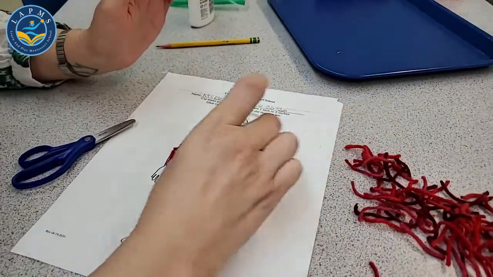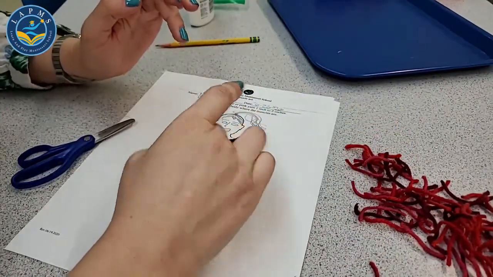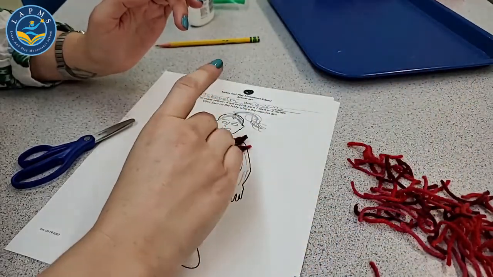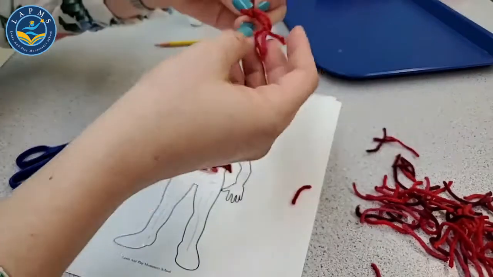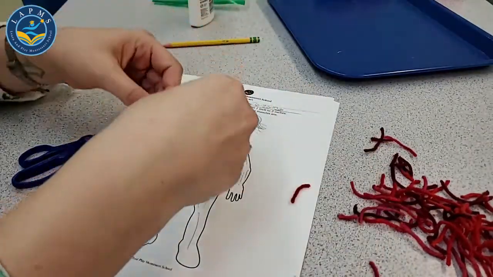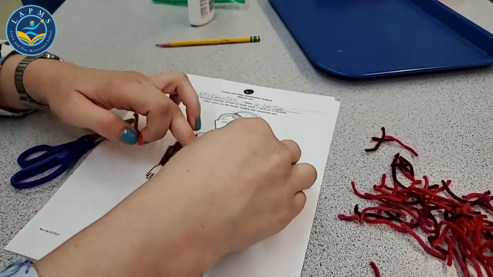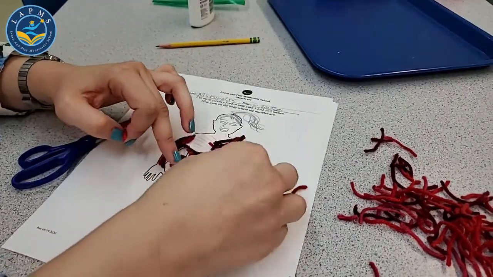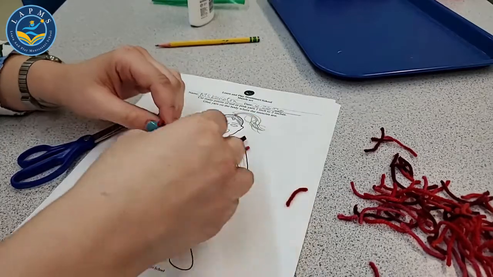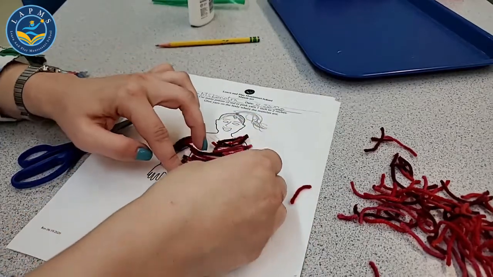All right, we got some muscles going across our belly. Across the belly, across the belly, across the belly. Because you got a big, strong belly, right? You've been exercising and jumping and running and eating healthy, right? Drinking lots of water. It's so hot outside.